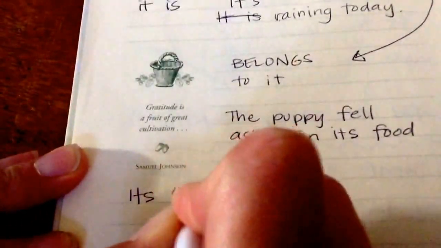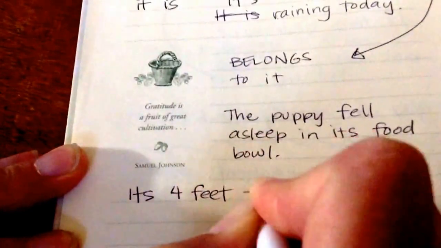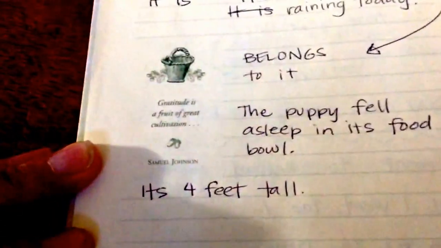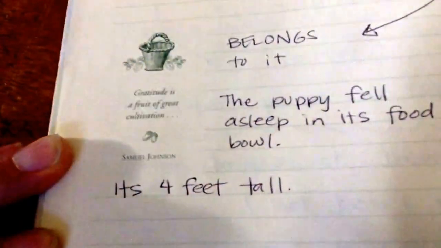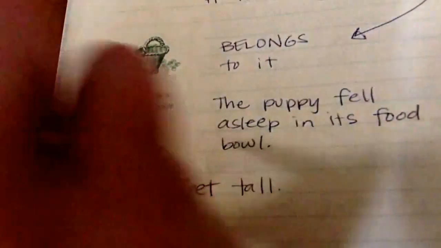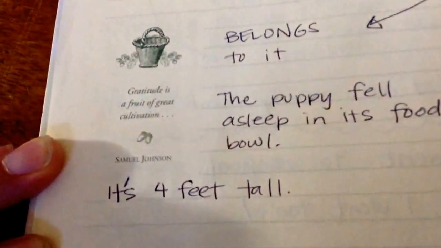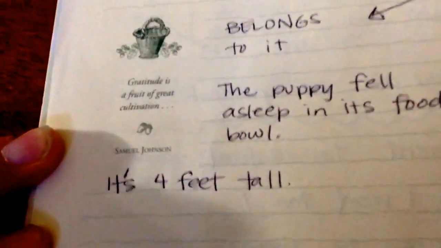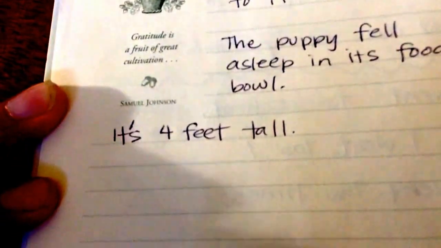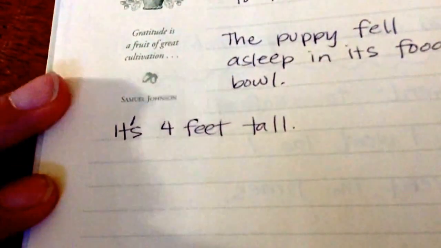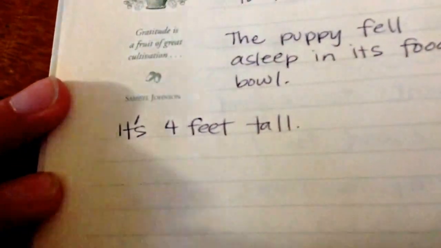Do I need to add an apostrophe or not? You think about that for a minute. You can pause it if you want to write it down. It's like that, okay? It is 4 feet tall. It's 4 feet tall.